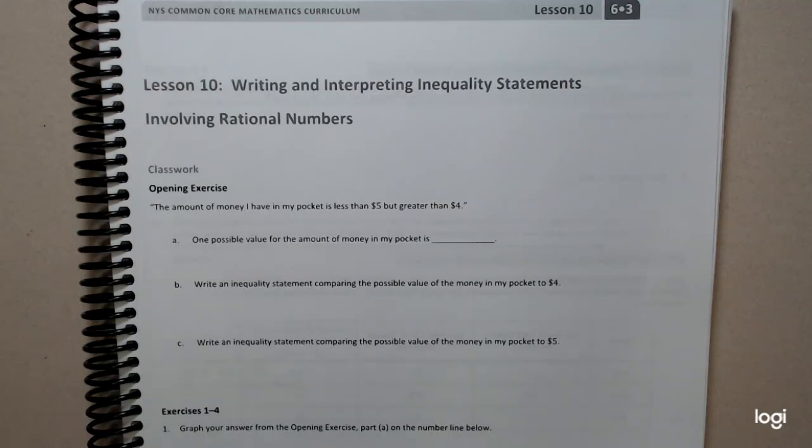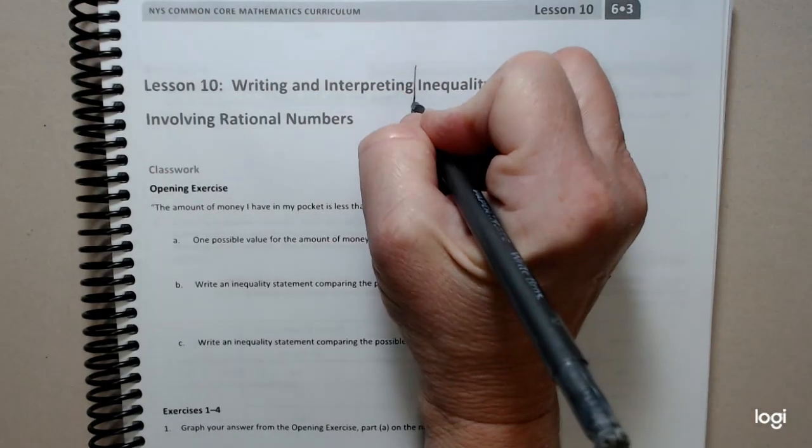All right, so let's go ahead and get started on our lesson for today. If you notice, we're going to move on to lesson 10. We are still working with rational numbers and putting them in order from least to greatest, but today we're going to do something new. We're going to add something called an inequality.